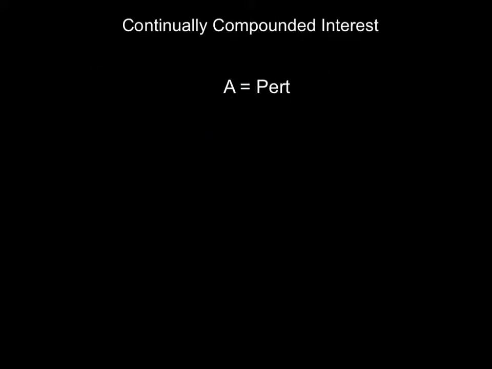So like we had the compounding interest last section, this section we have continually compounding interest. So instead of compounding a certain amount of times a year, this is continually compounding, or continuously, excuse me. Same concept.